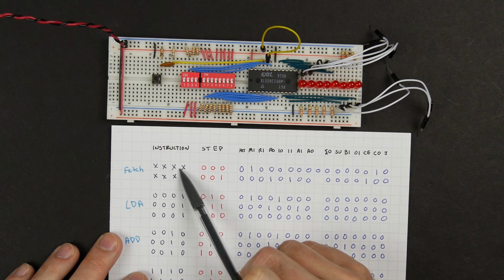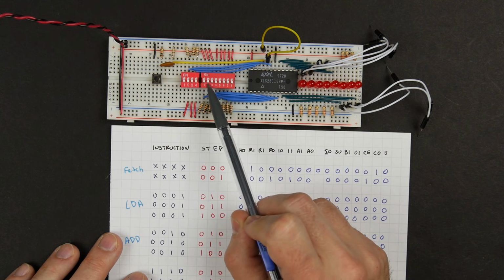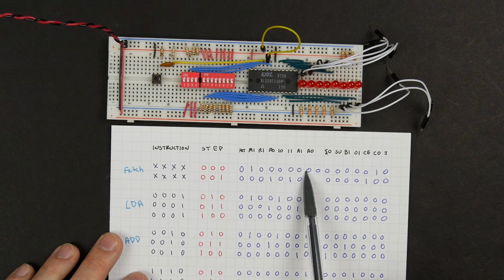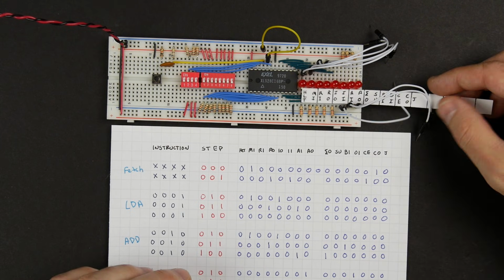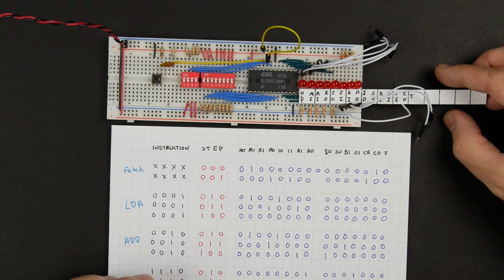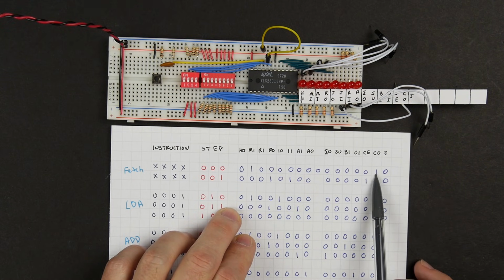And then we don't care what the instruction is. So it doesn't matter what these next 4 bits are. They can be anything. We want to program in this particular 8-bit value here. And really what that 8-bit value is, we can actually use the same label here, it's setting the memory in and then the counter out.